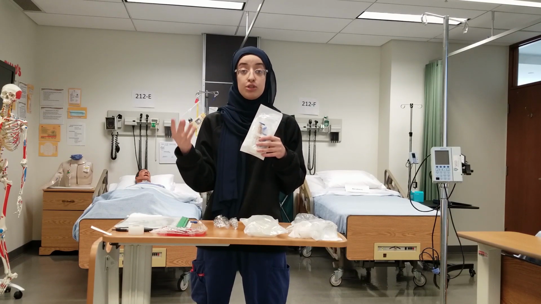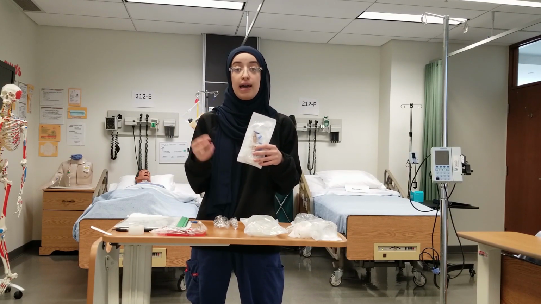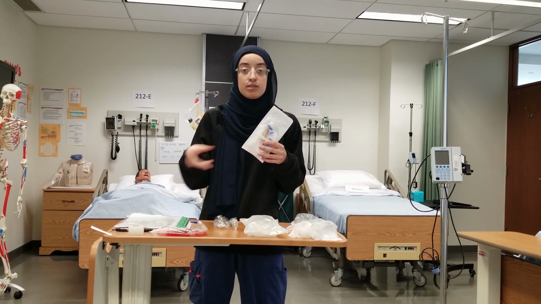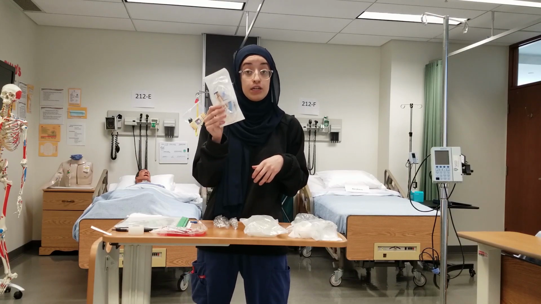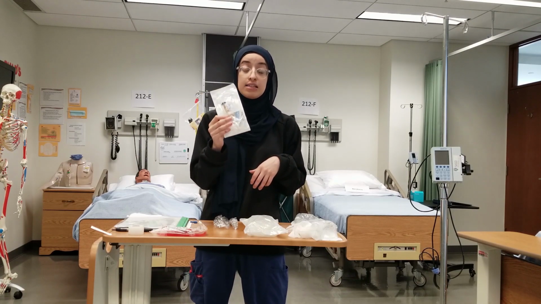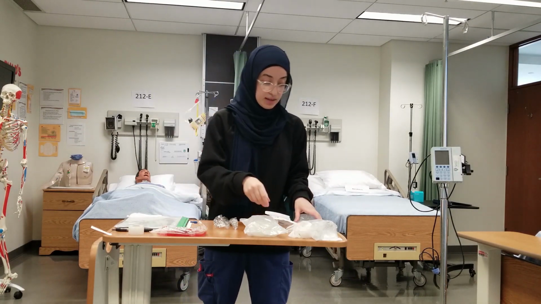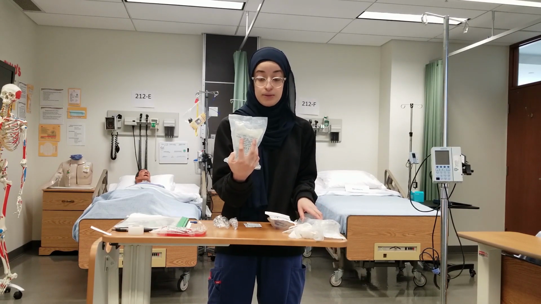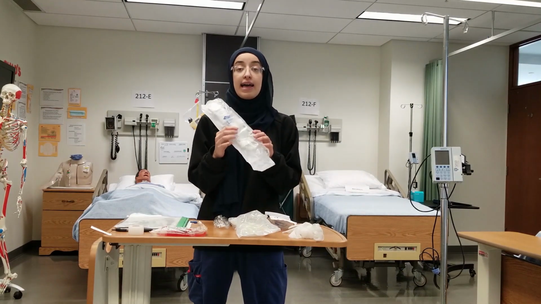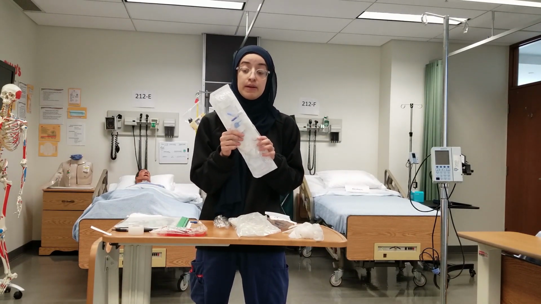If I use that same tubing and that patient had a reaction to the blood, I'm just not fixing the problem, and I'm just pushing more of that blood into the patient's body. So we want to make sure that we have a set of fresh, clean tubing aside in case there's an emergency situation. I have gloves and I have a 500 bag of normal saline that I'm going to use to prime. And then I have filter tubing or Y tubing.